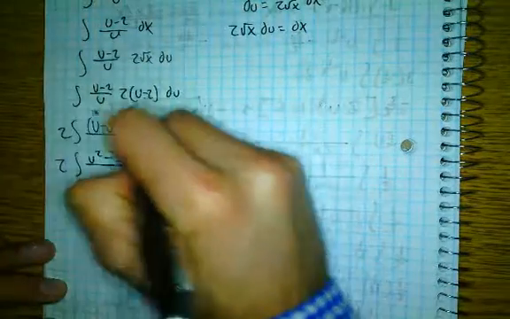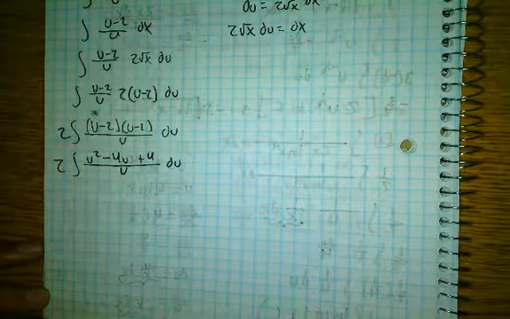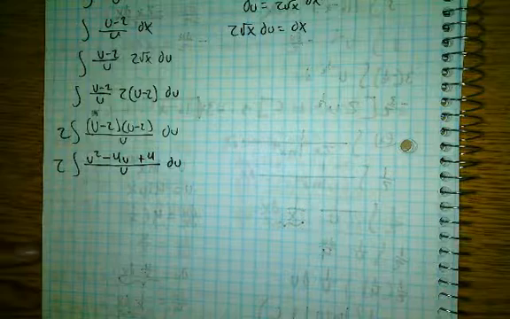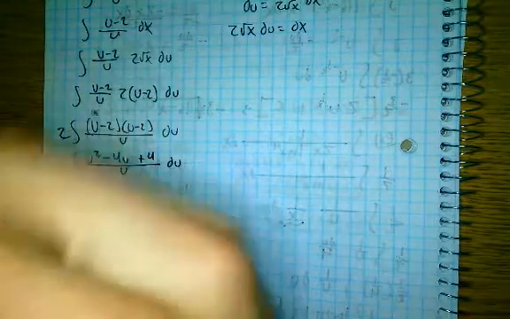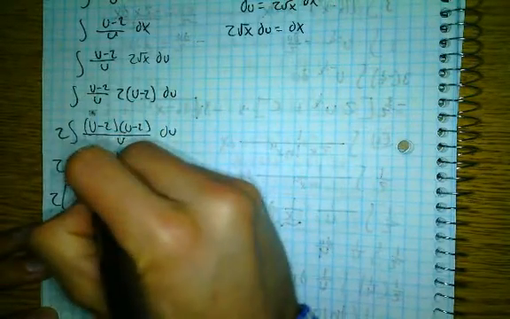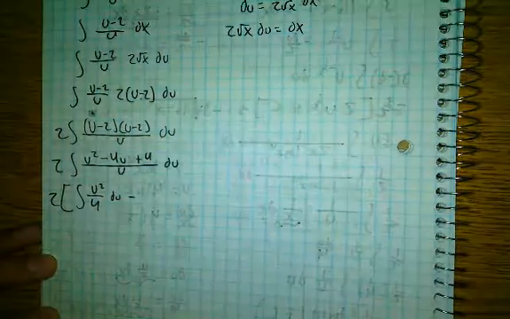Agreed? 2 times the integral of u squared over u du minus the integral of 4u over u du plus the integral of 4 over u du. Agreed?